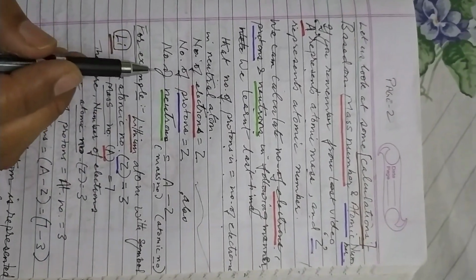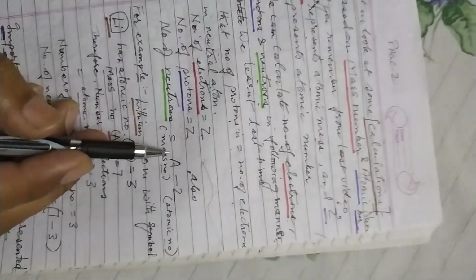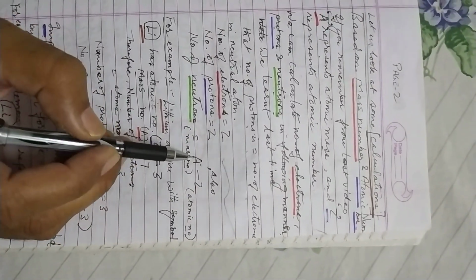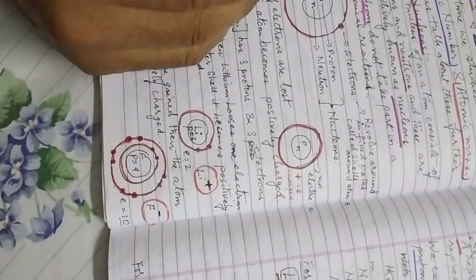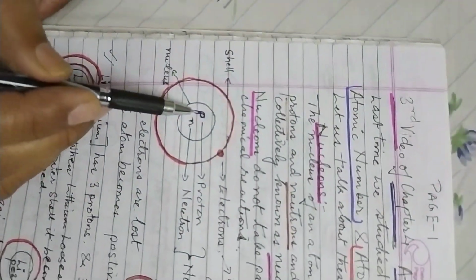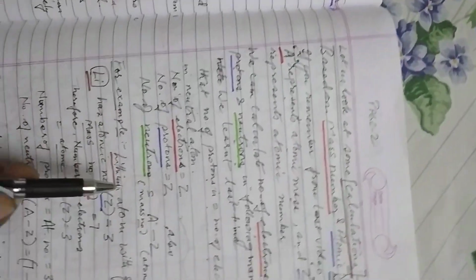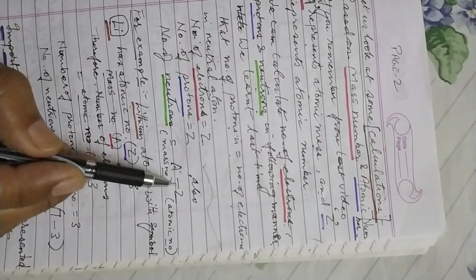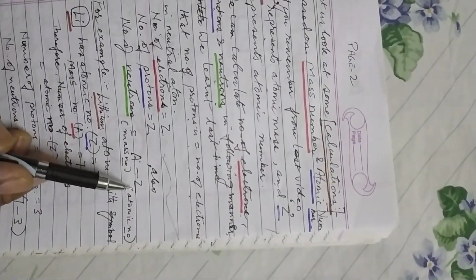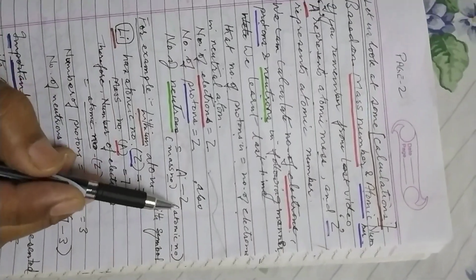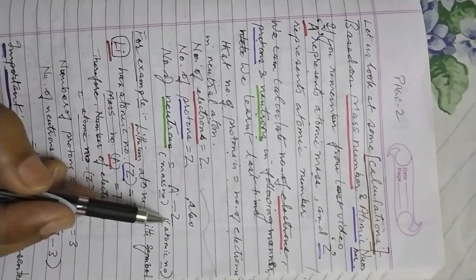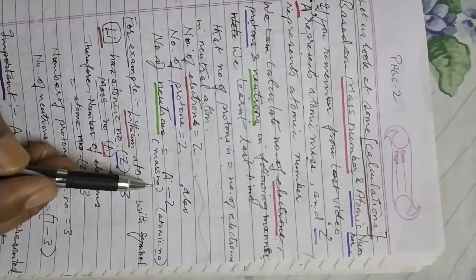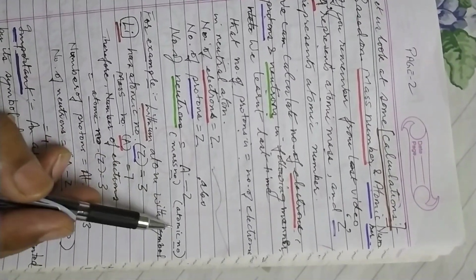But the number of neutrons can be calculated as this. A is the mass number. What is the mass number? Mass number is the number of protons plus the number of neutrons. So this mass number is A, out of which we subtract the atomic number Z, which is the number of protons or the number of electrons. When we subtract the atomic number from the mass number, then we will get the number of neutrons.